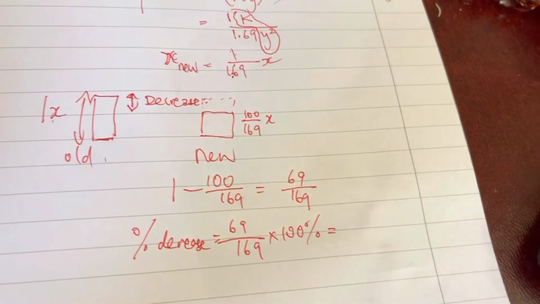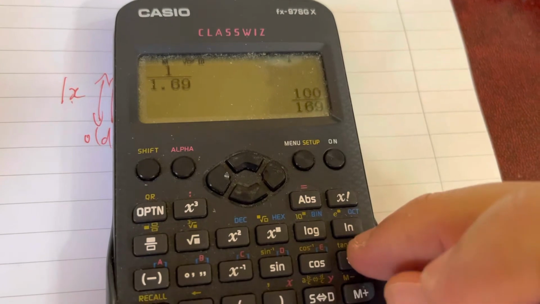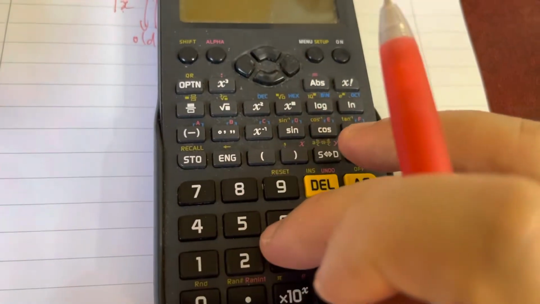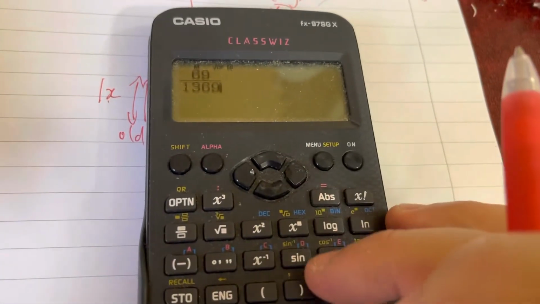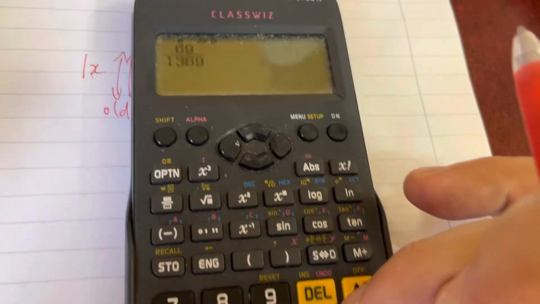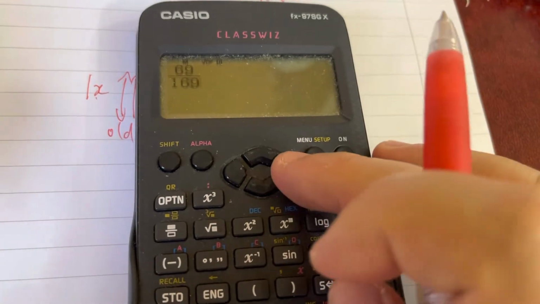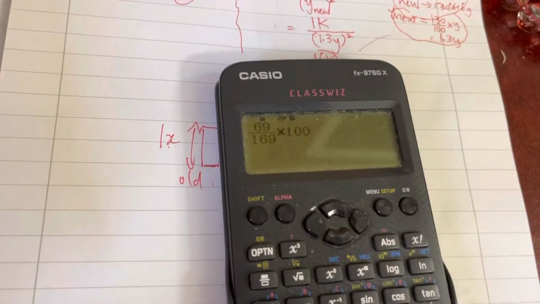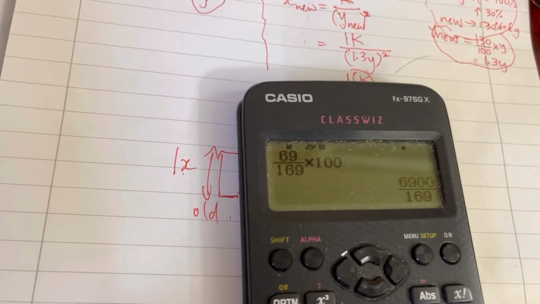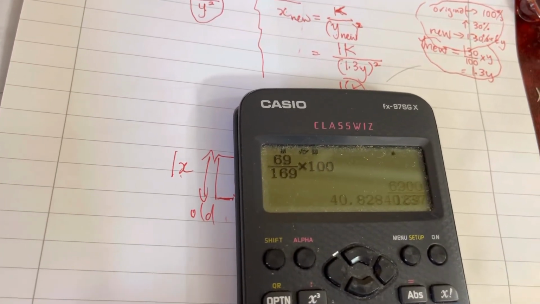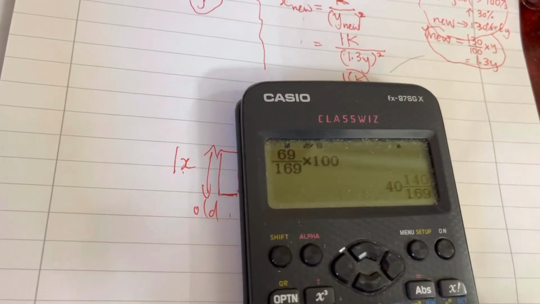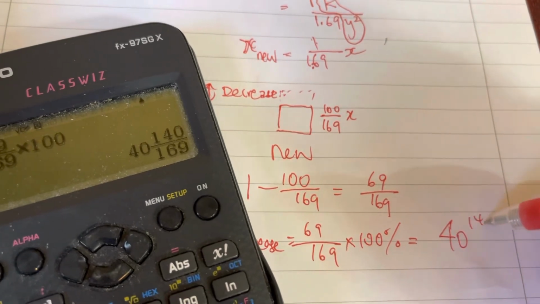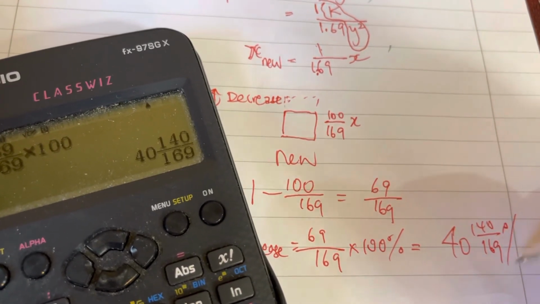Okay, so that's how you do this question. You can just take 69 over 169, then you times 100%. Okay, that's all there is to it. So we can just write this as the answer. Alright, that's all.